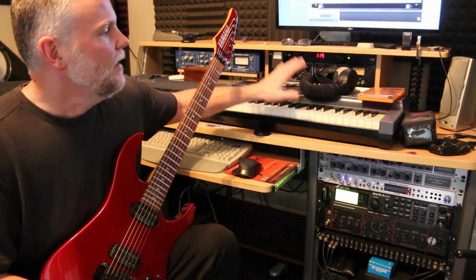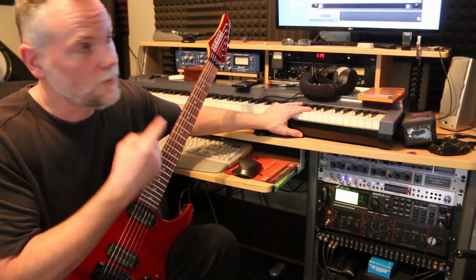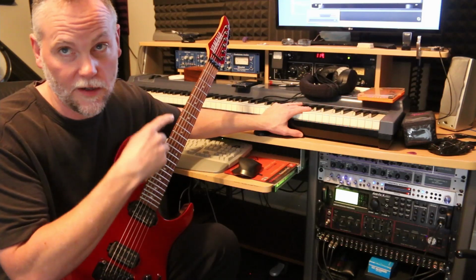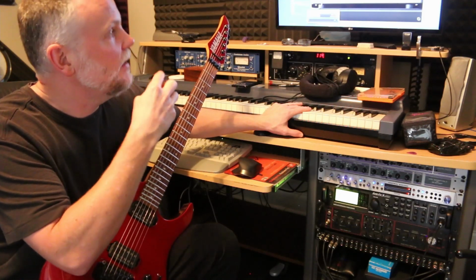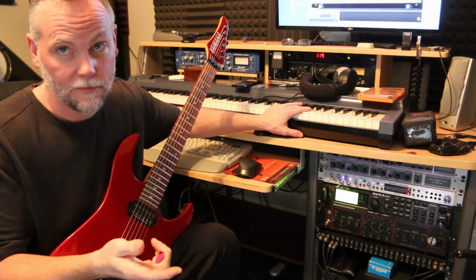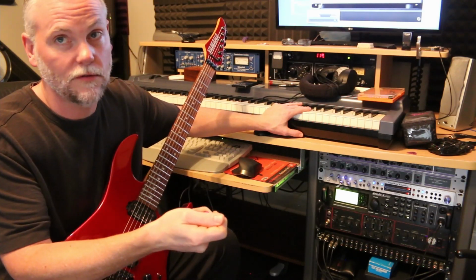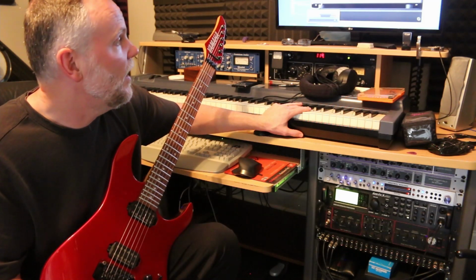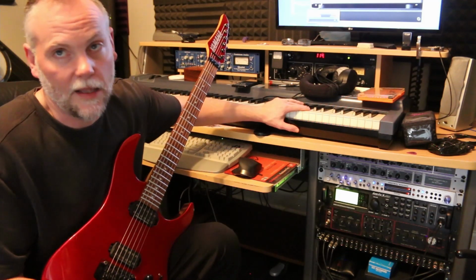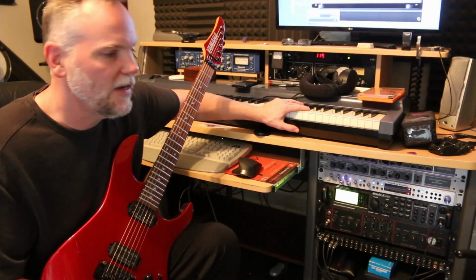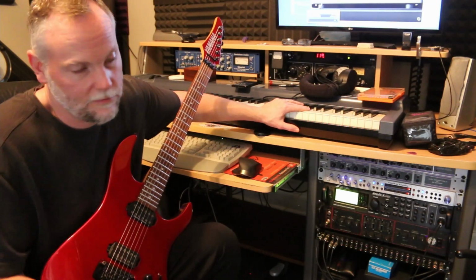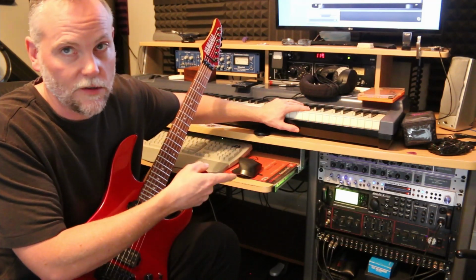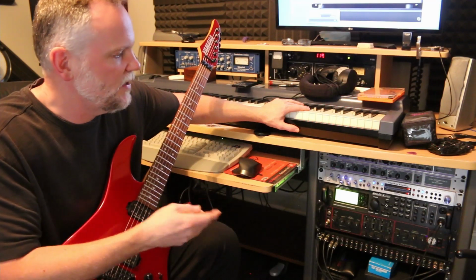Plus, here's the other thing. This is a plugin. So you could theoretically take your laptop, put this on there if it's powerful enough, and then take it to a gig, run your interface out to the PA, and then you could have this $4,000 head running on a Dell laptop or something like that. Now, if you trust your computer at a gig, take the chance.